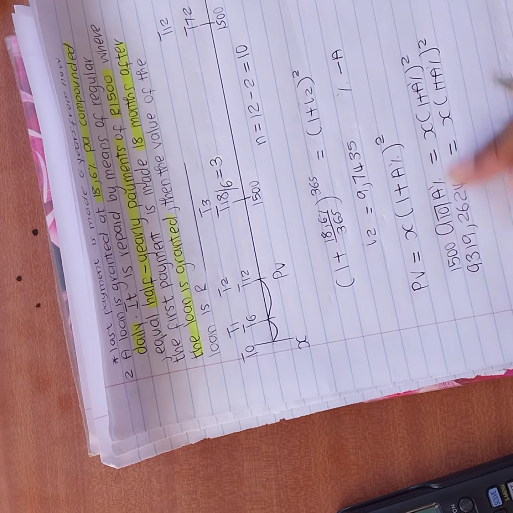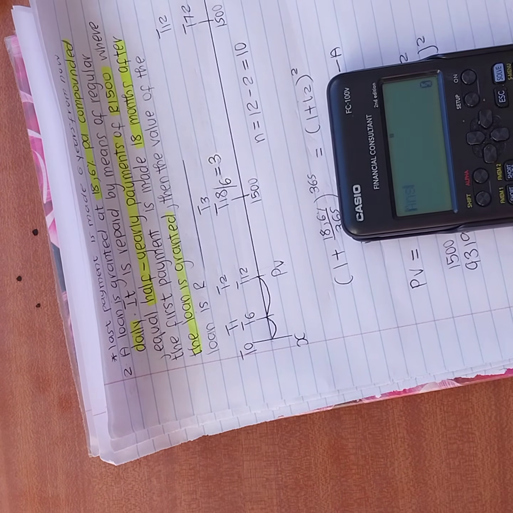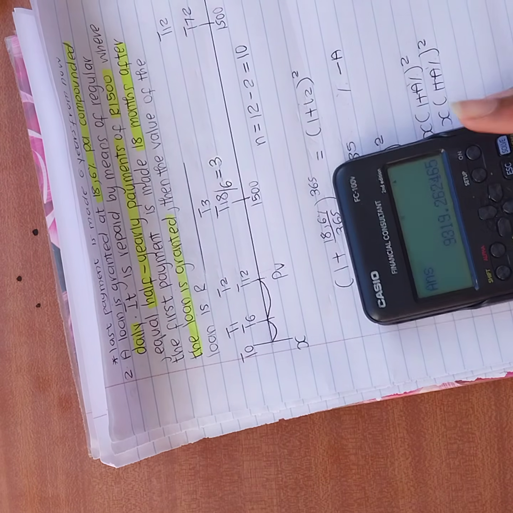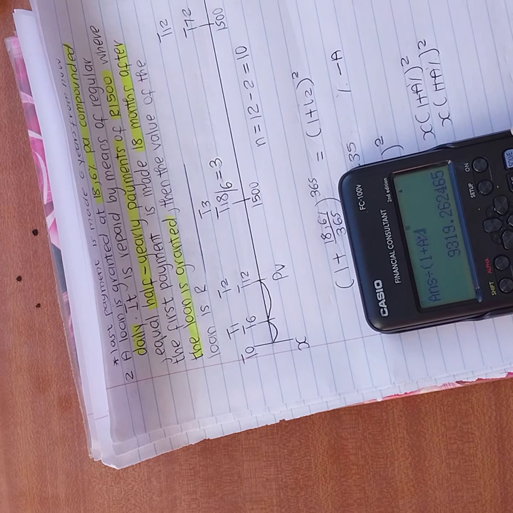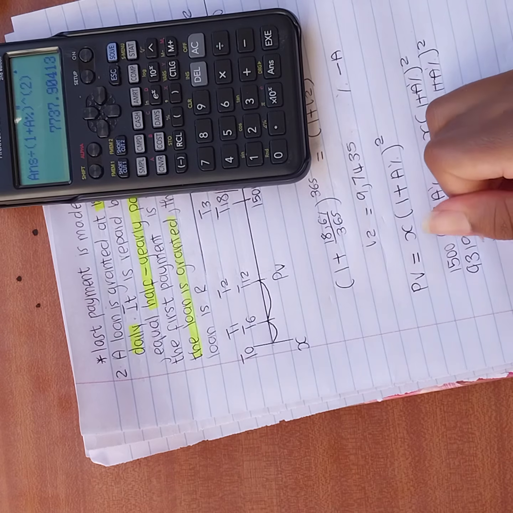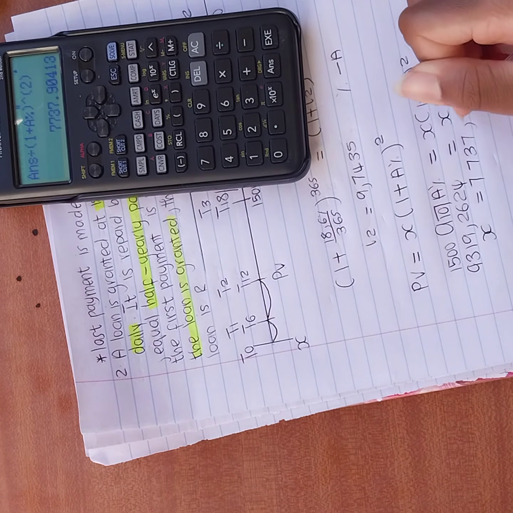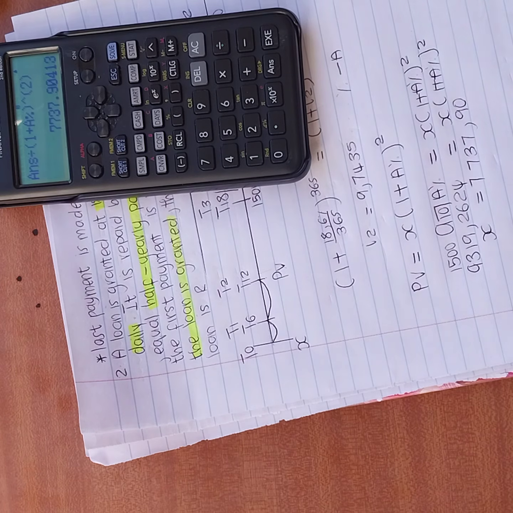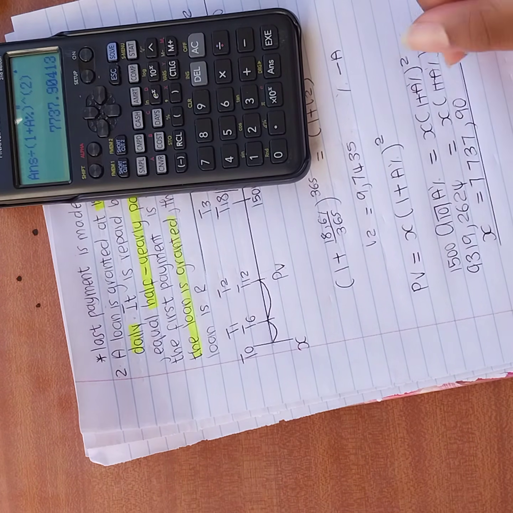So I need to divide this answer by 1 plus 8% to the power of 2. So whatever answer I got, let's just check. This is the answer I got, right? Divide by 1 plus 8% to the power of 2. So I get 7,736. So my x is 7,737.90. So that's the value of my x.